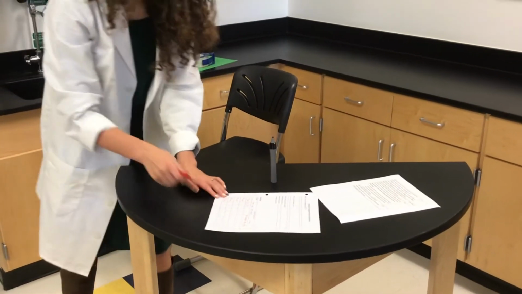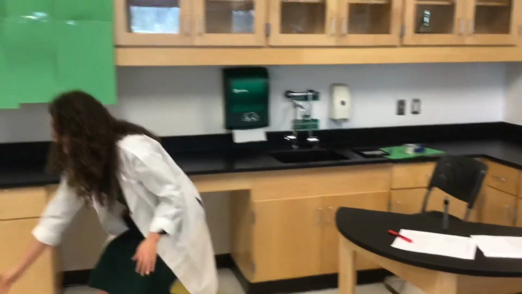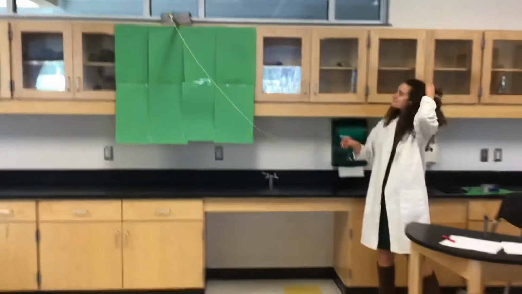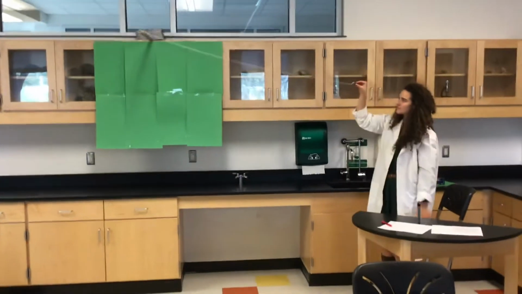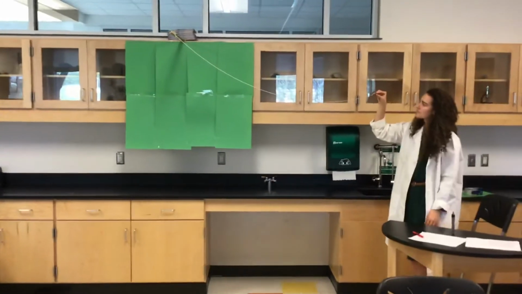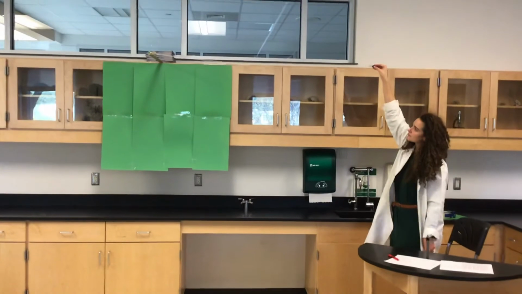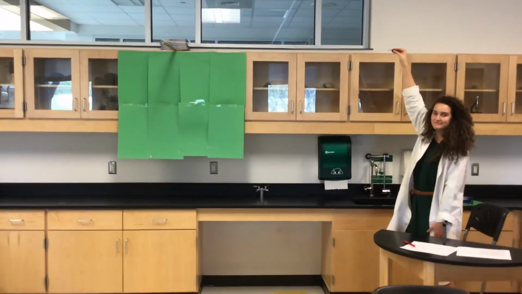We could always do extra trials if we had the time or wanted to. That way we had more data to compare. But we're going to keep going on here to trial 3. Ready, set, go.